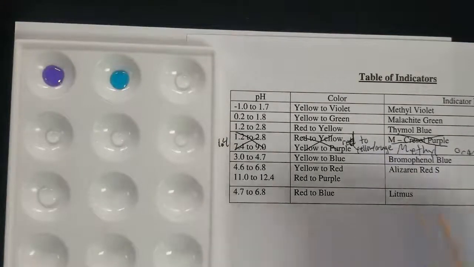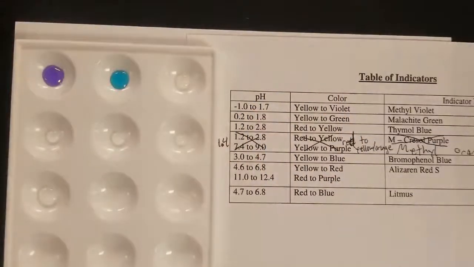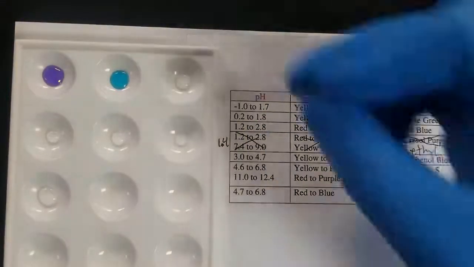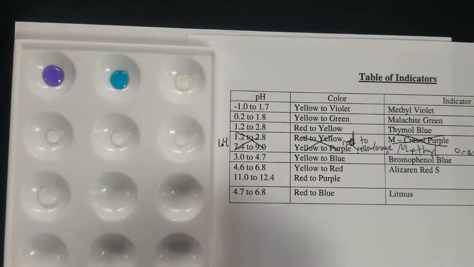Next up, we have thymol blue. And that'll be red or yellow. Just grab a little bit more.